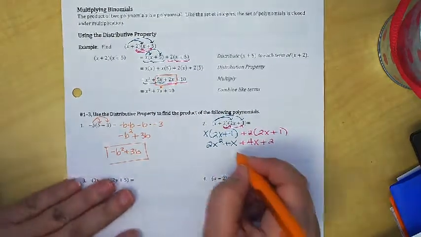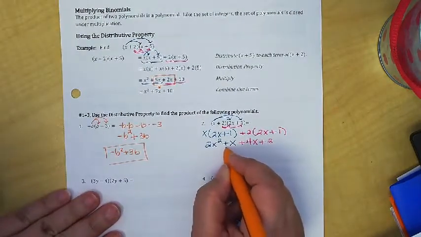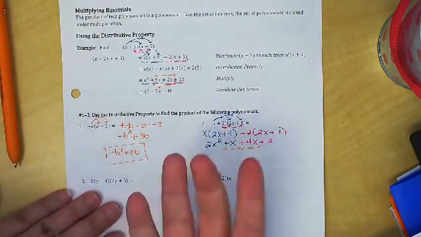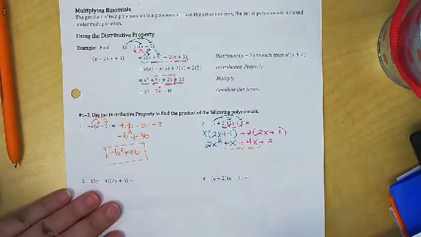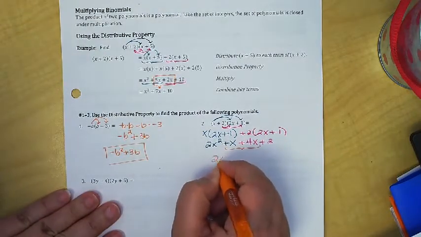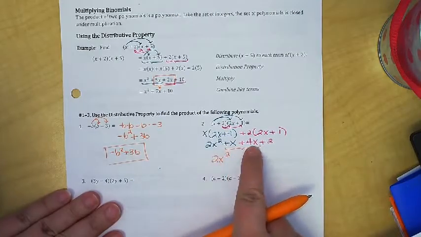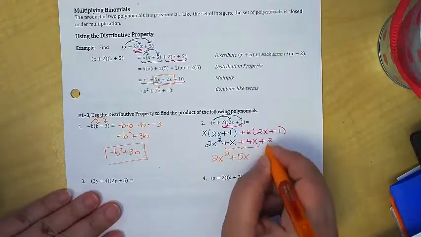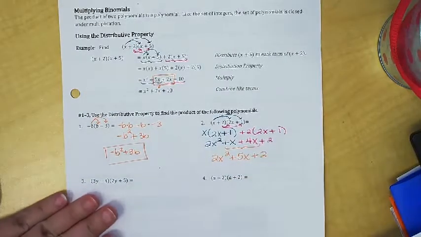But a lot of times, not always, guys, but a lot of times a couple of those are like terms, and then you can and should combine those together. So when we do that here, the 2x squared stays, but then I have x plus 4x, so that's a total of 5x's, and then the positive 2.